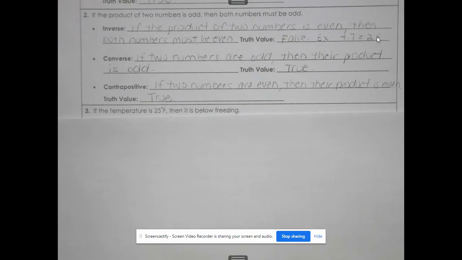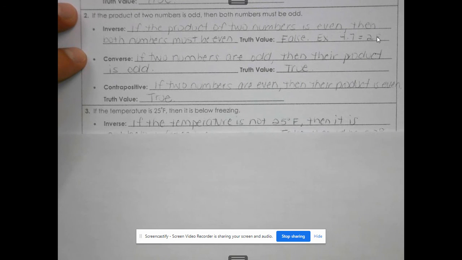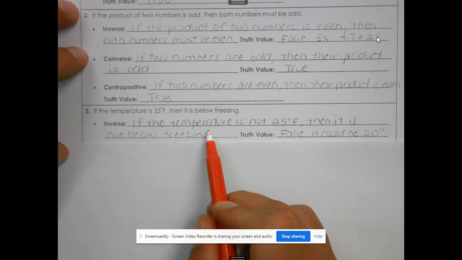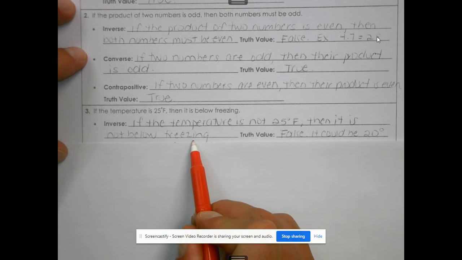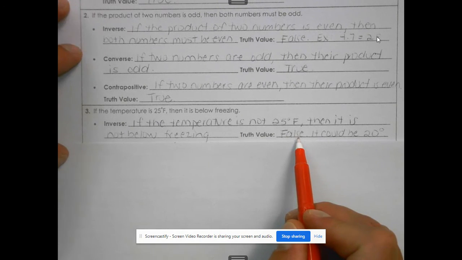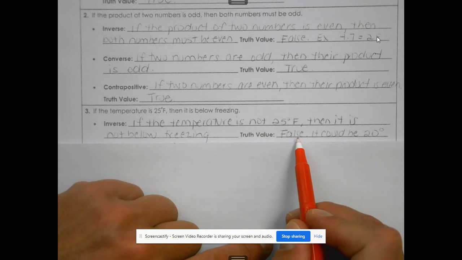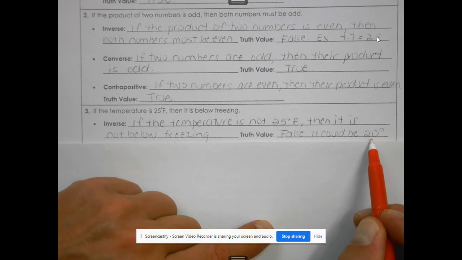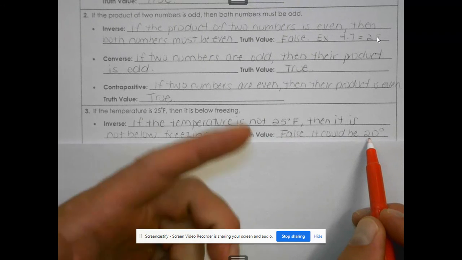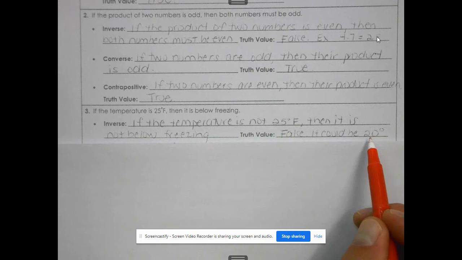Conditional statement. If the temp is 25 degrees, then it is below freezing. All right. Inverse, you got to flip it. If the temp is not 25, then it is not below freezing. Well, false, right? Remember, freezing is 32 degrees. So any number lower than 32 degrees is going to be freezing. So it could be 20, it could be 19, 18, 17, 16, 15, whatever.